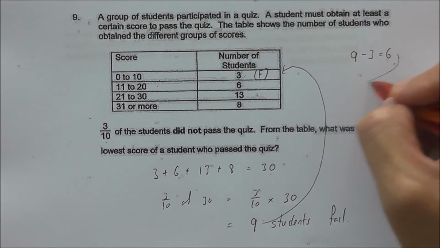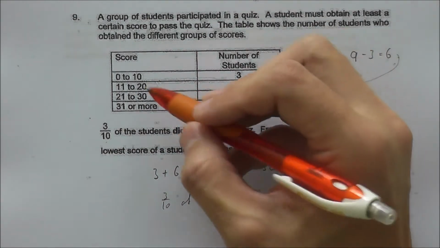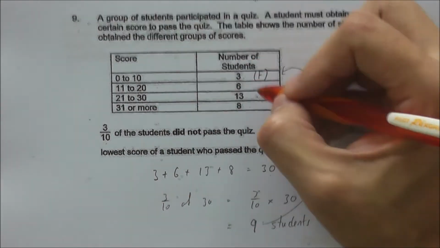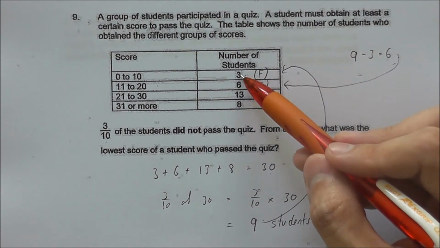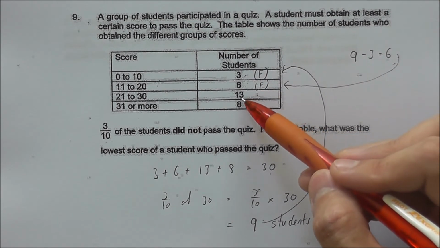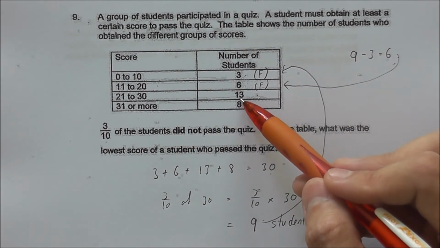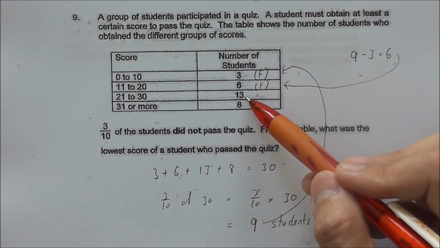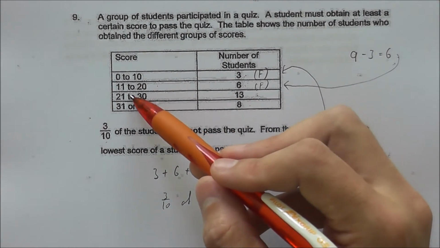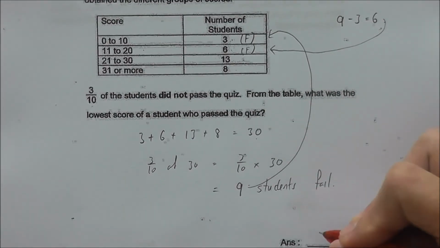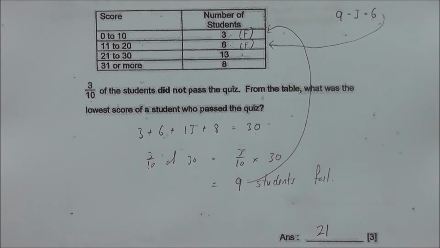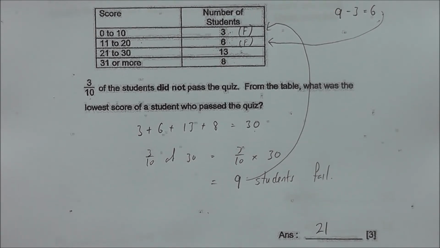It comes from the next lowest score, which is they also fail. So guys, I use up all 9 of them, right? So we know that this 9 failed. So that means when we go to the next group, this 13 of them should pass. So what is the lowest score that they can pass? That means it's 21. Okay, so that's how you find the answer. The lowest score to pass the quiz has to be 21.